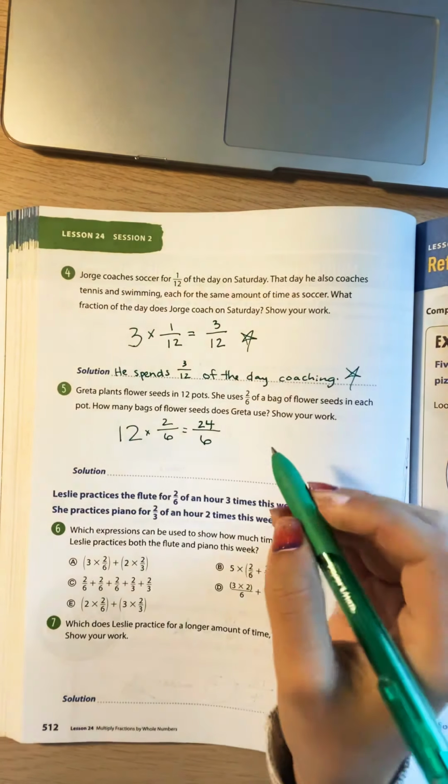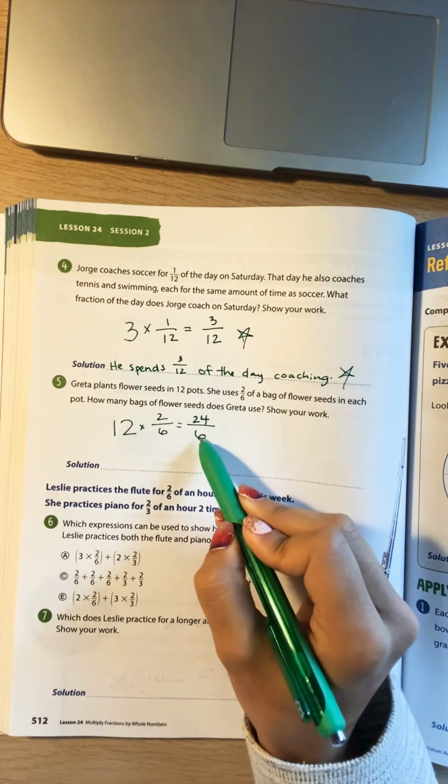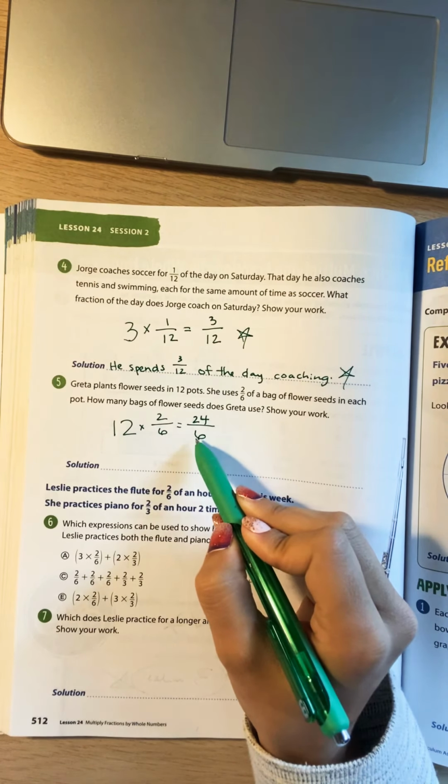So there are definitely whole numbers hiding in there. 24 divided by 6. How many times can 6 go into 24? Well, it's just an even whole number. It's 4. 6 times 4 is 24, so there's no remainder. There's no fraction part. It's just 4. So she uses 4 bags of flower seeds.